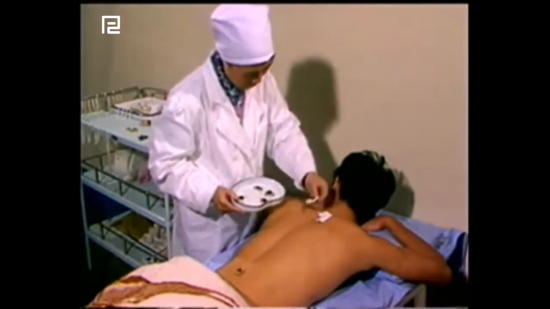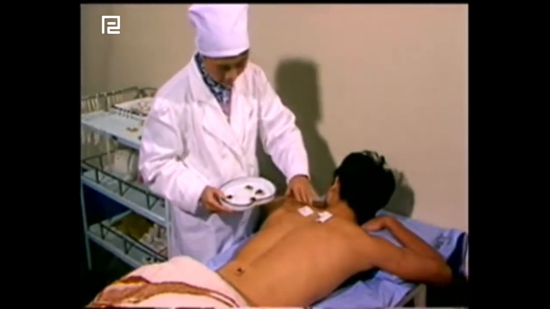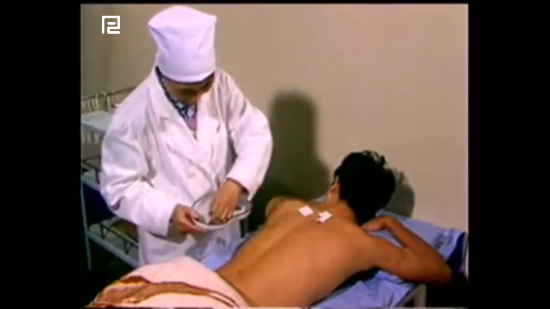Then apply the medicine cakes on the points. Cover them with sterilized gauze and keep them in place with adhesive plaster.